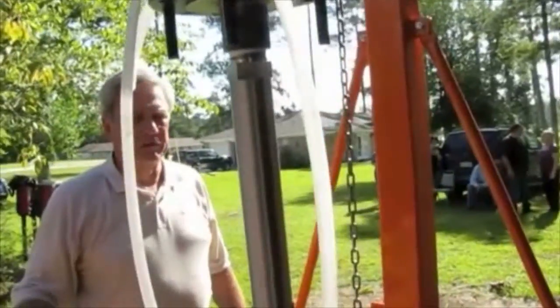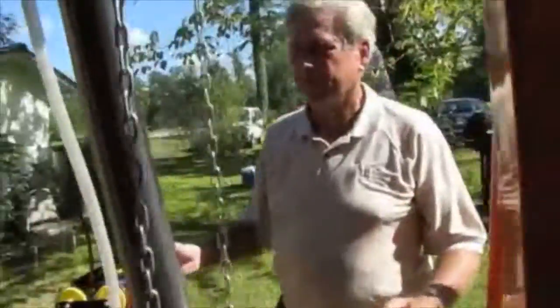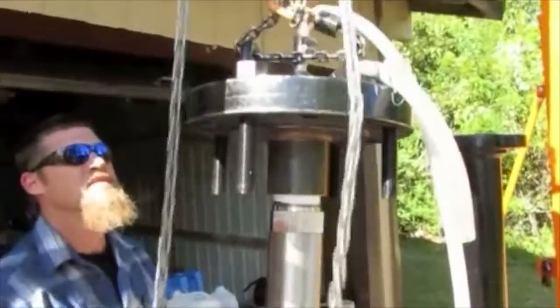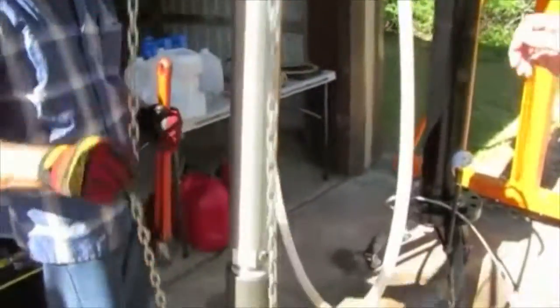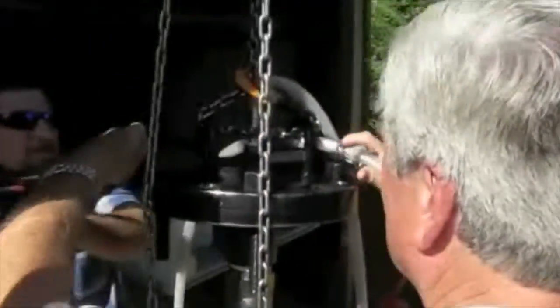Now we have to tighten with a wrench. That's the way you're going to be able to pull it back up.